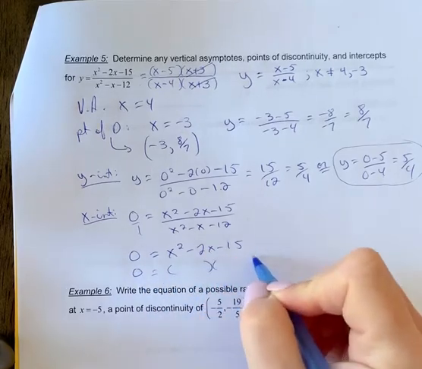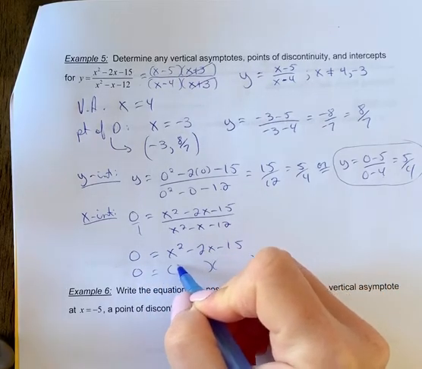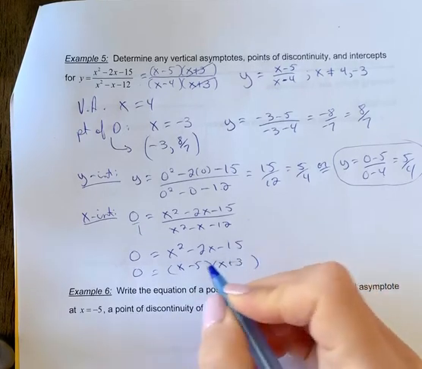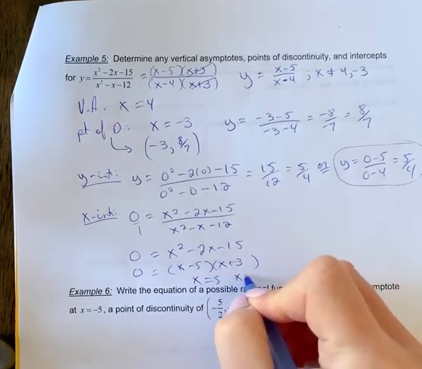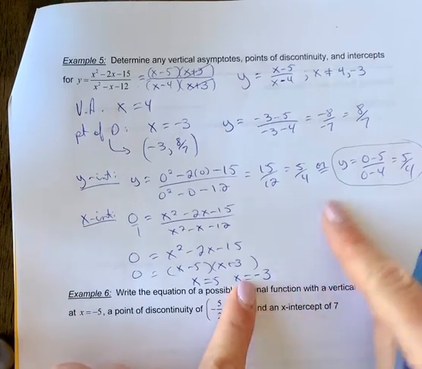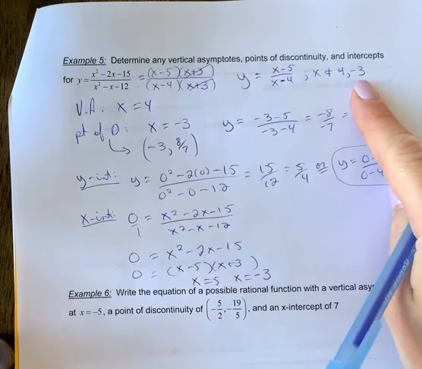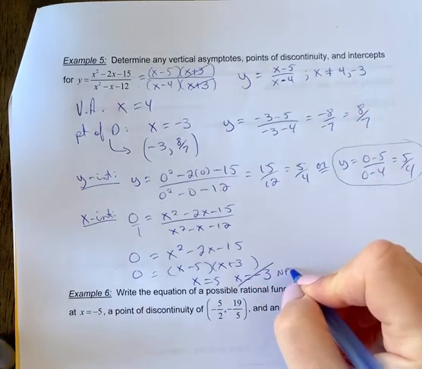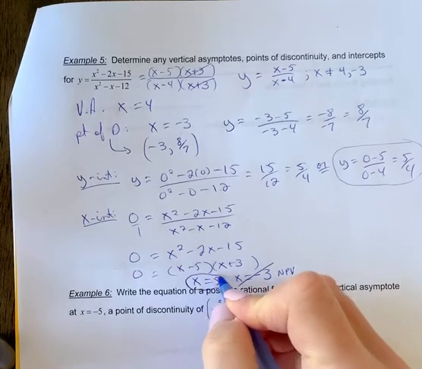You've got your quadratic, so of course we've already factored this above, so we're just going to write this in factored form now. So x equals 5 and x equals negative 3. But you have to remember, x equals negative 3 was one of your restrictions here. So this is actually not one of the x-intercepts, so your x-intercept is 5.